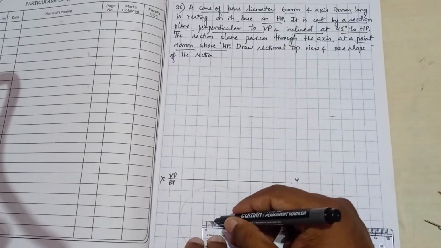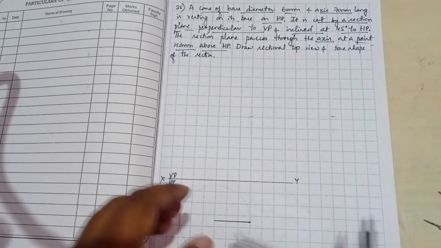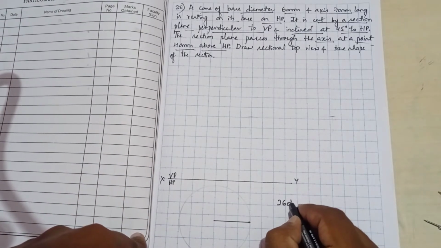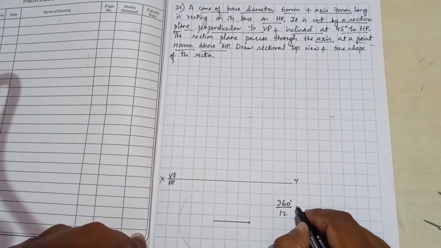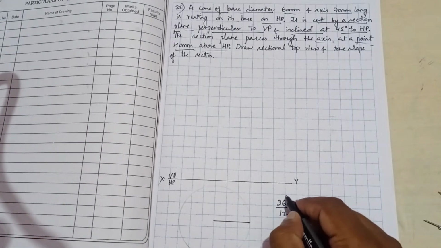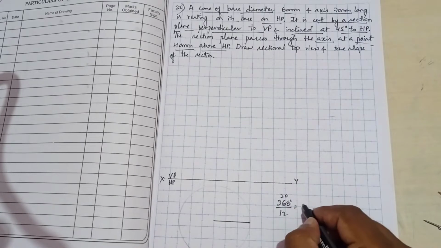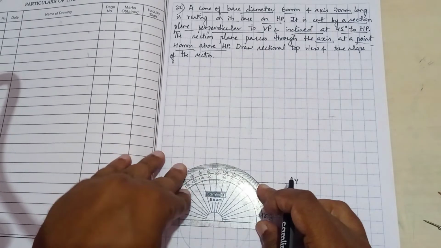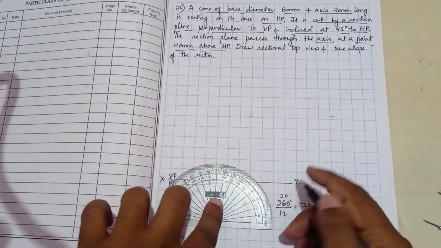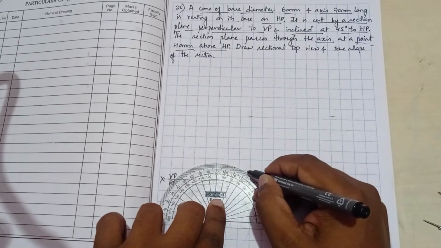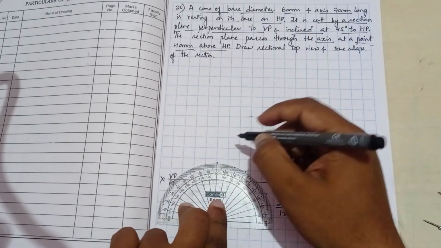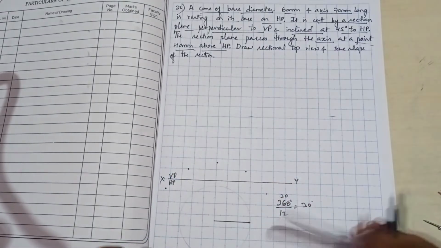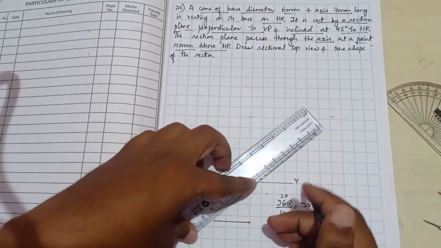How to divide? Into 12 equal parts, sorry. That is 360 divided by 12. 12 threes are 360, so that is 30 degrees. We have to give 30 degree inclinations here to make it 12 equal parts. So 30, 60, 90, 120, 150. We can extend these lines.